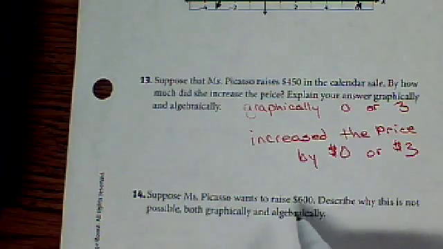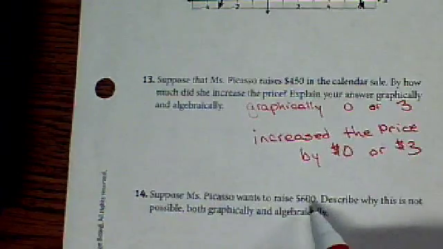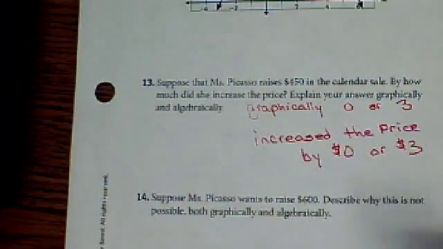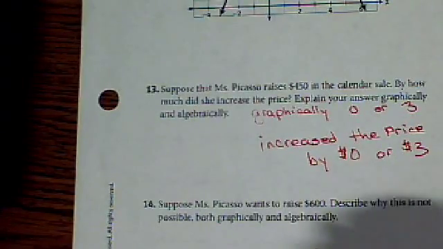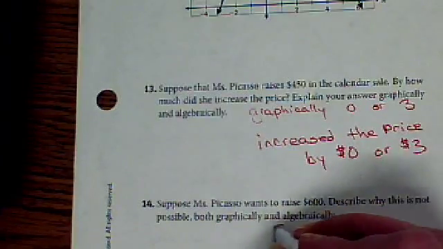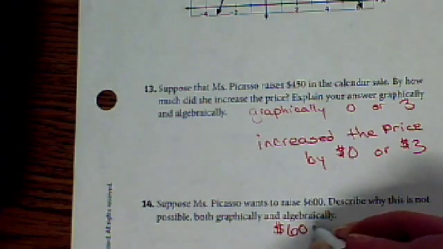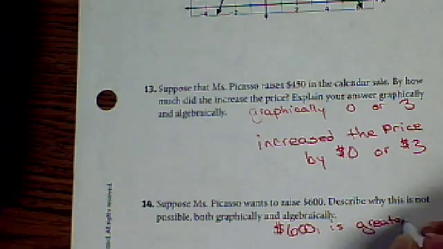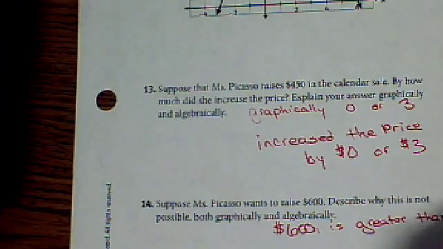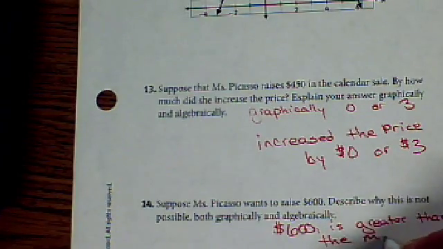Suppose she wants to raise the money $600. Well, the maximum was $506, so $600 is greater than the maximum. And that would be talking about it graphically.